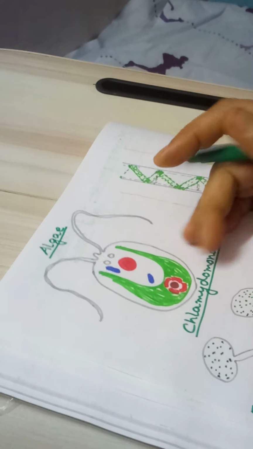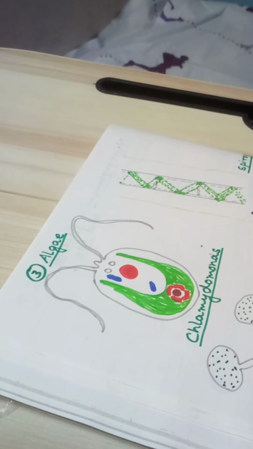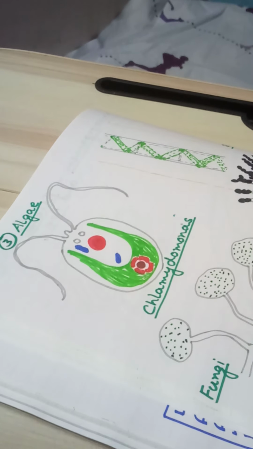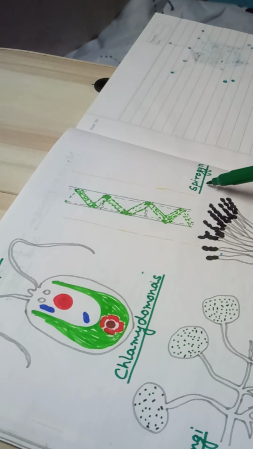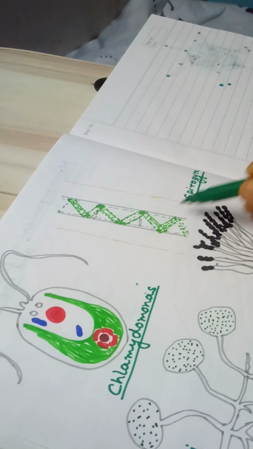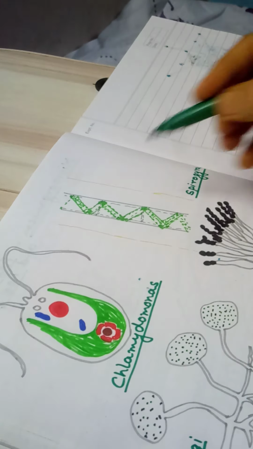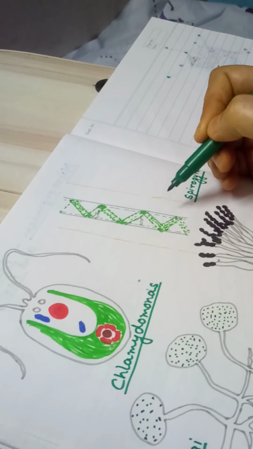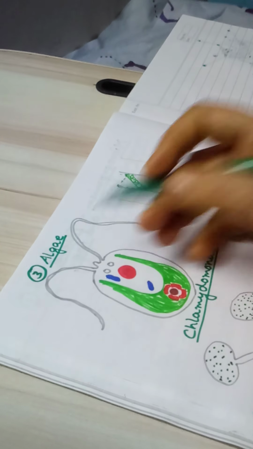Here another group, that is algae. Some of these algae which are very small, microscopic, and some of these are not microscopic, these are big enough. Here one of this Chlamydomonas, it is unicellular and microscopic. Spirogyra, already you have read this in class 7 in plant reproduction. Spirogyra reproduces by means of fragmentation, right? So there you read about this. So it is multicellular, but it is also microscopic, right? So these are example of another group of microorganism, that is algae.